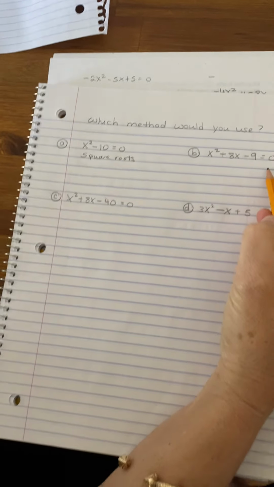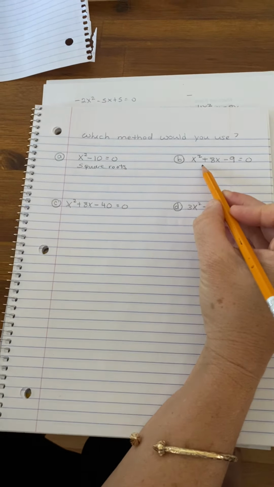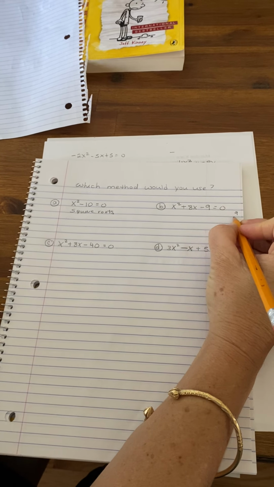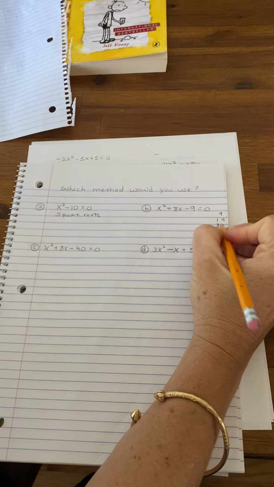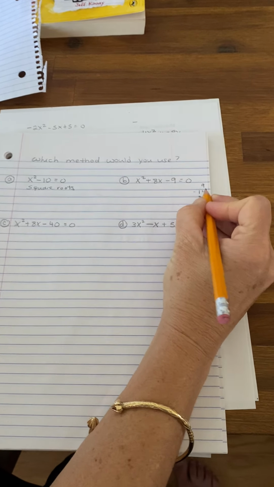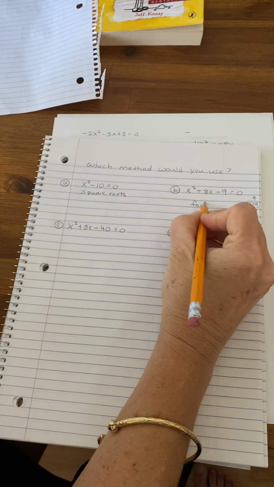Over here, once again, I'm not going to graph it. I'm probably not going to use completing the square. Let's go to factoring. Well, okay, I have 9 over here. The factors of 9: 1 and 9, 3 and 3. My signs are different, the larger one is positive, and yep, look, that'll get me to 8. So I'm going to go ahead and use factoring.